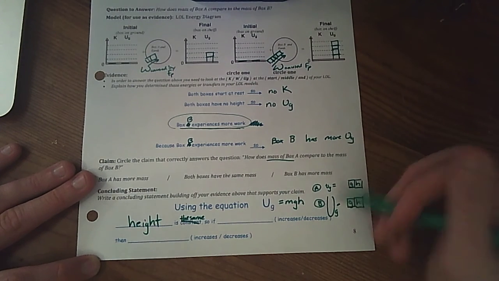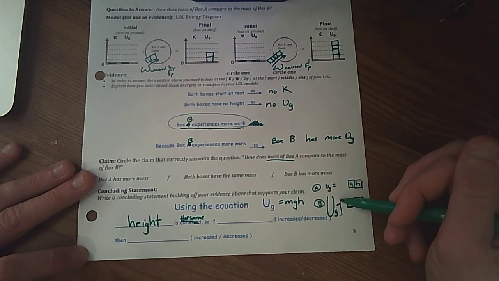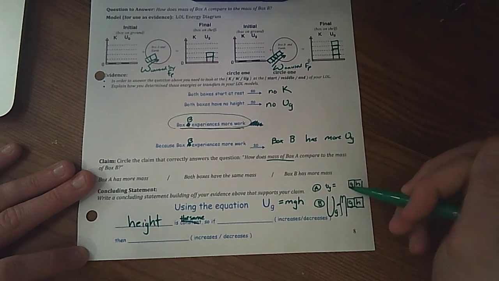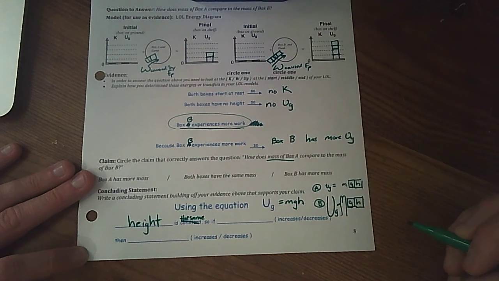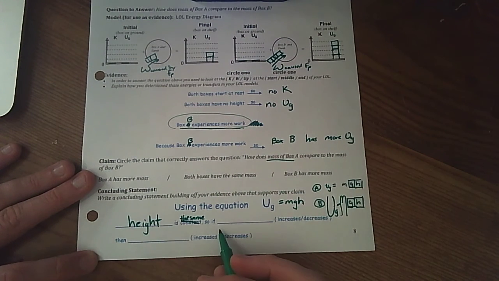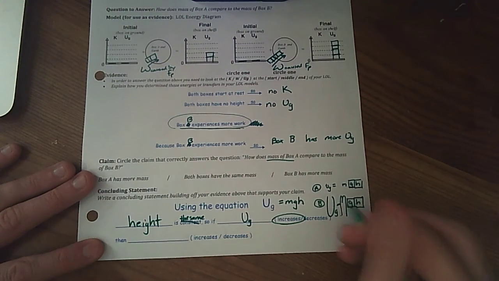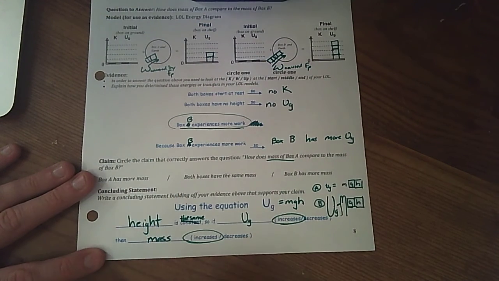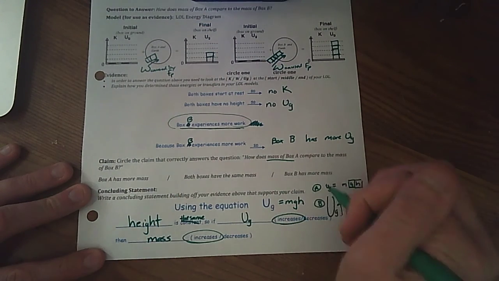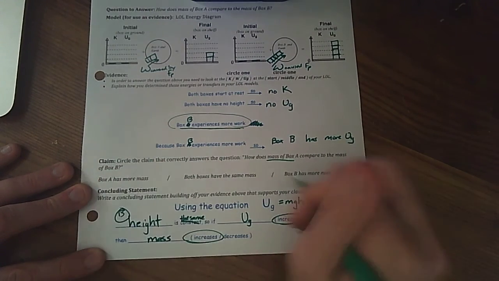But if this box is going to have way more potential energy, well, the only other variable that could change here would be mass, right? And if this is going to have a smaller UG, well, that means the only variable that could be different is the mass. So to write this out, if height is constant, and UG increases, then my mass has to increase as well. So in this case, Box B has more mass.